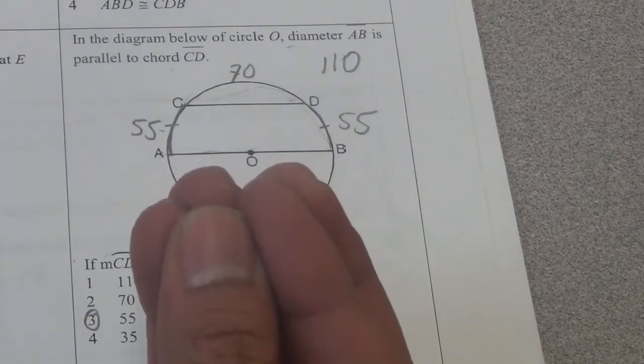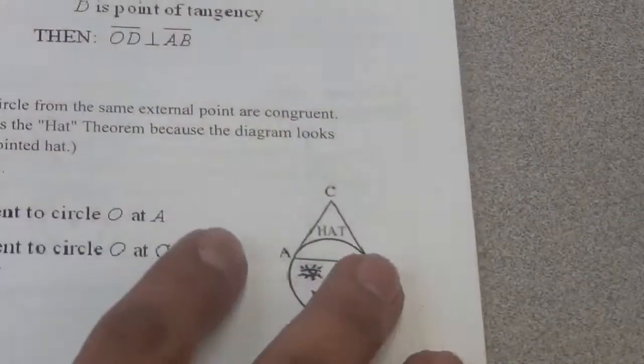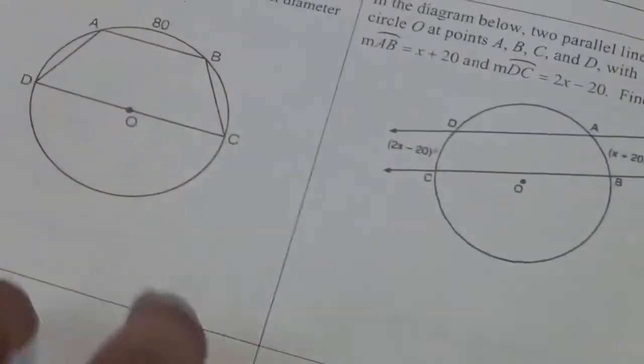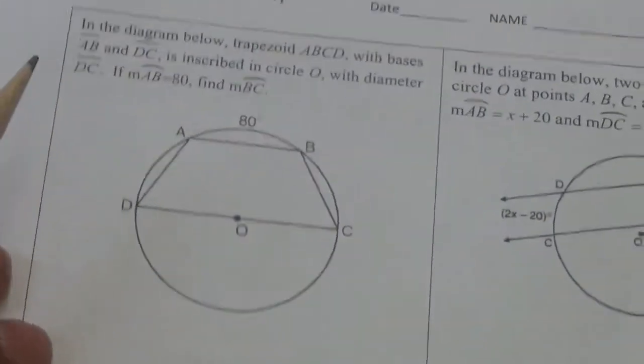Just in case you're trying to resist, okay? Good. Let's move on to our next problem.